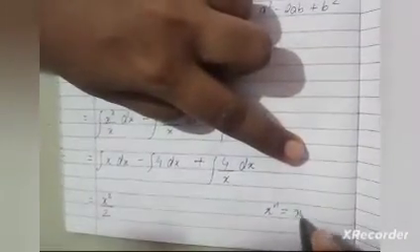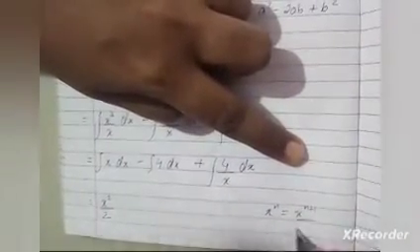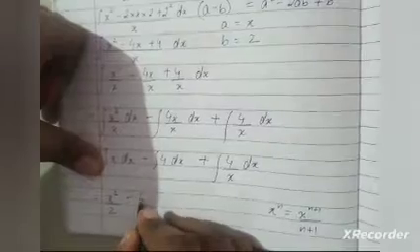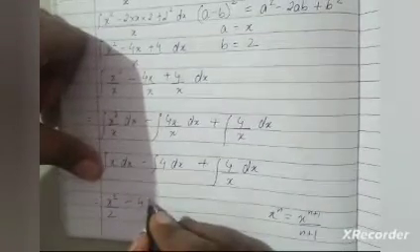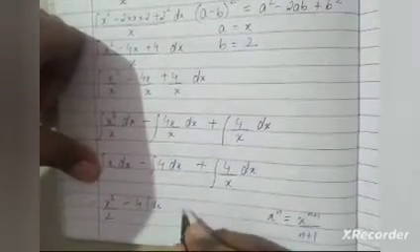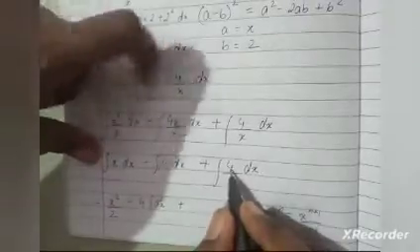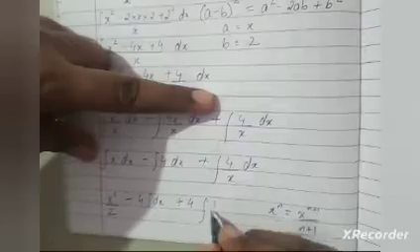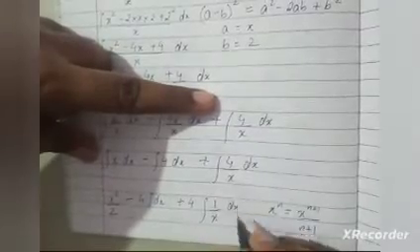By using the formula x raised to n is equal to x raised to n plus 1 divided by n plus 1. Then we will take this 4, which is constant, outside. Then integration dx, and similarly we are going to take this 4 outside and integration 1 by x dx.